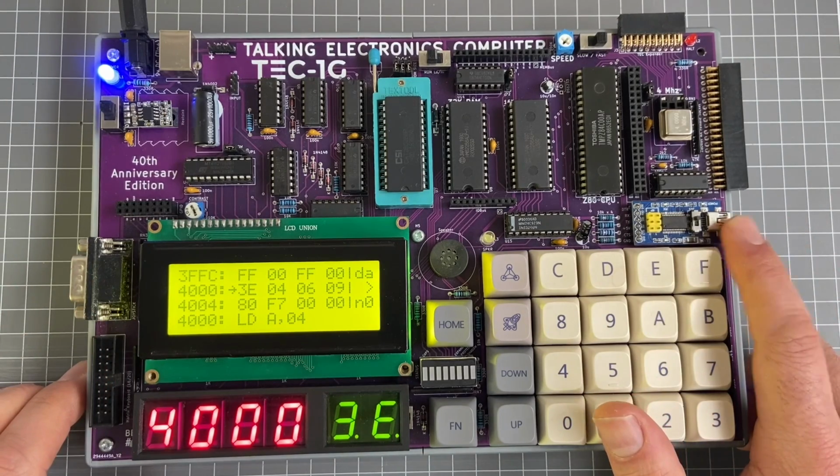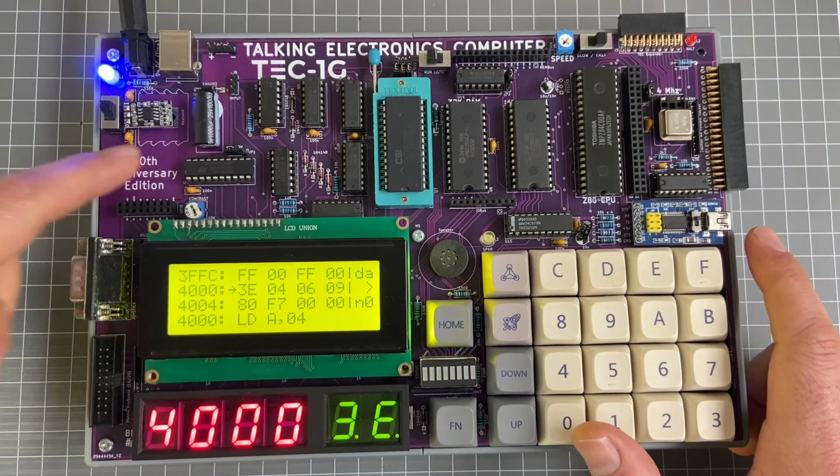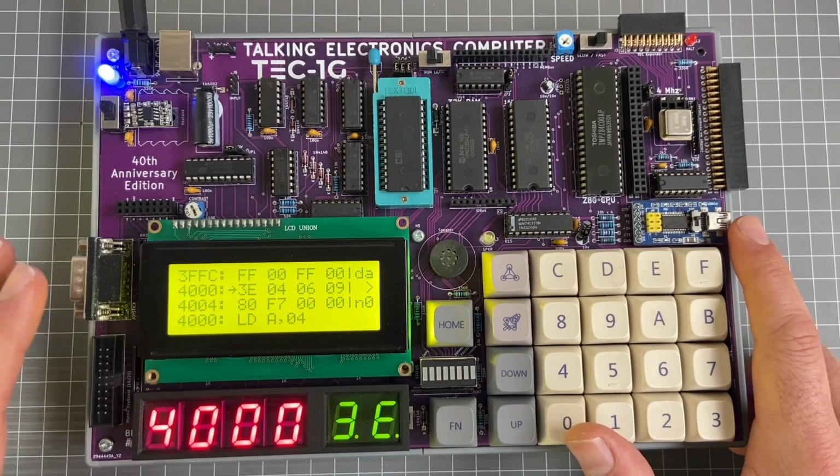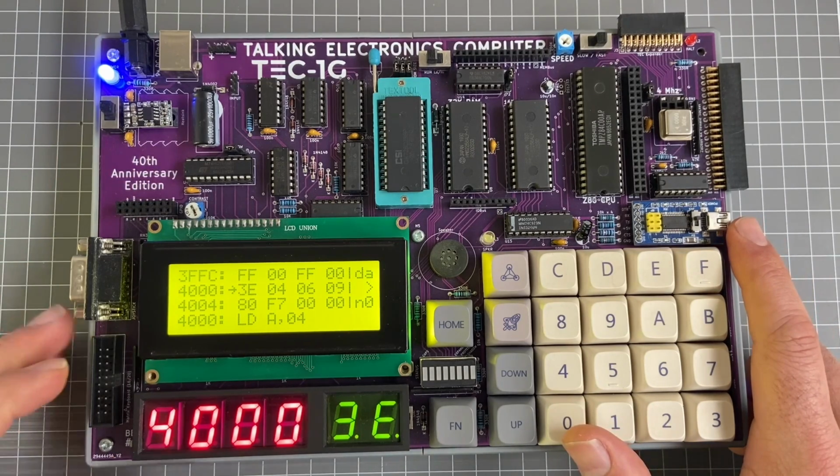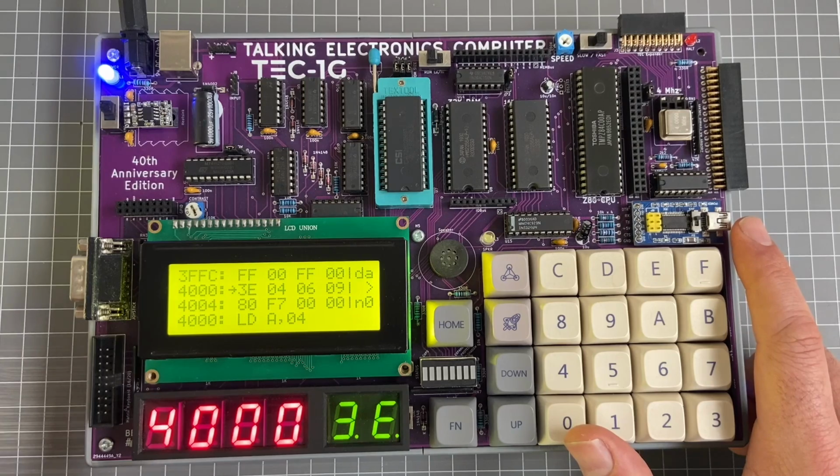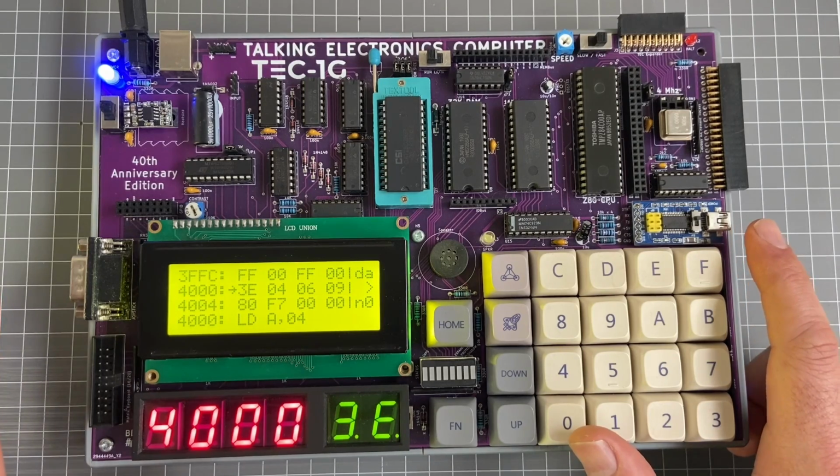So one way to communicate with this computer via an external source is via the serial connection here. On production boards, it sits over this side here. Now the current baud rate is 4800, and that's set up as default. Now you can actually change the baud rate.